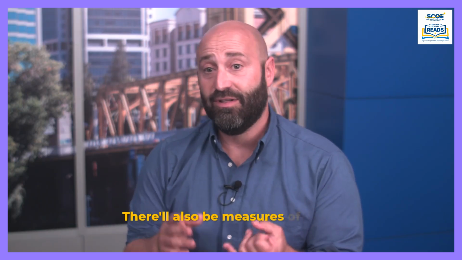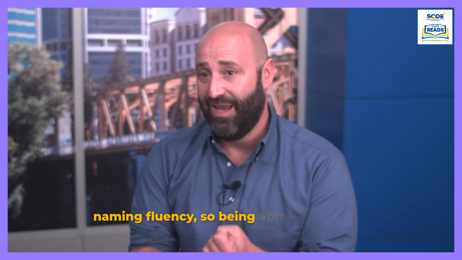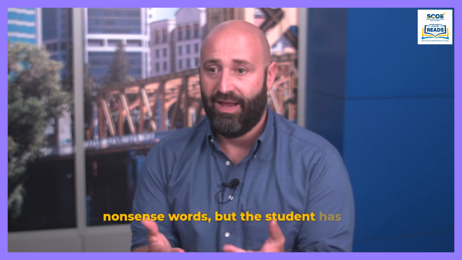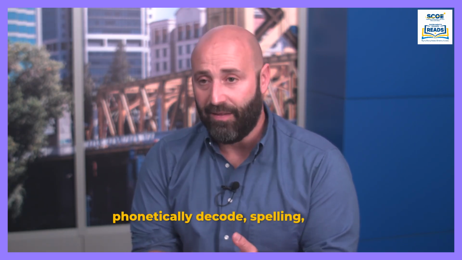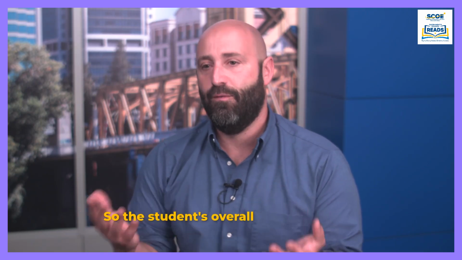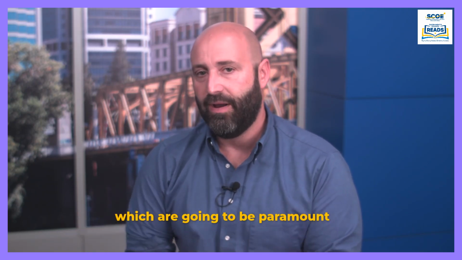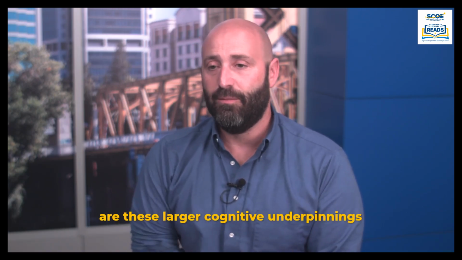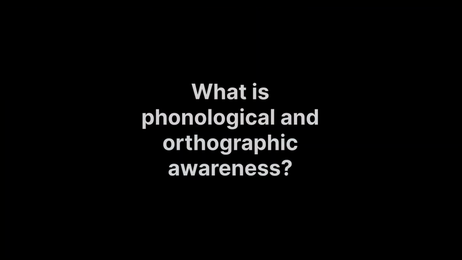There'll also be measures of letter naming fluency, so being able to name the letters, word level reading, decoding, so reading nonsense words, but the student has to phonetically decode, spelling, and of course, as I think I mentioned before, language skills. So the student's overall language skills, which are going to be paramount to literacy development. So within the components of a screener are these larger cognitive underpinnings of reading development as a whole.